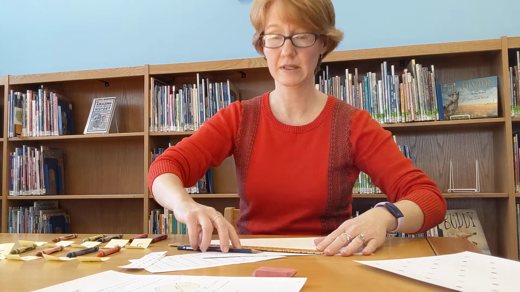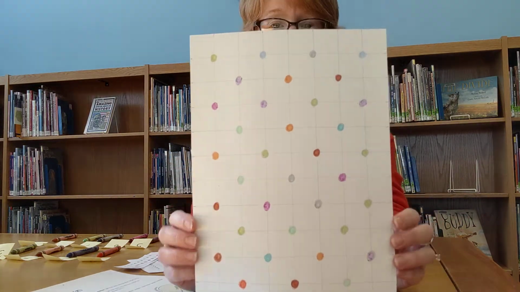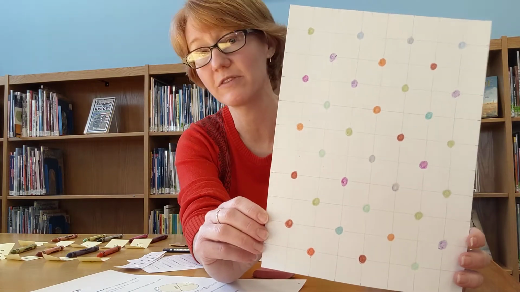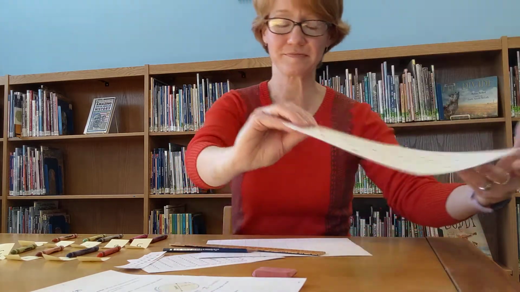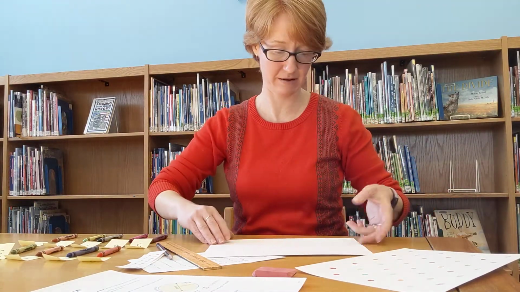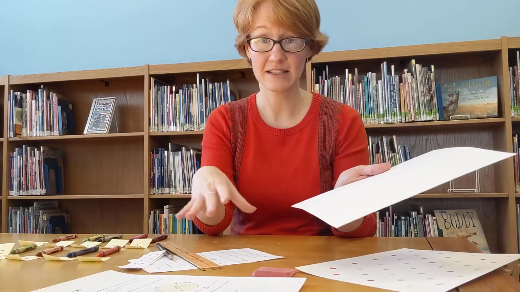Okay, so you can go ahead and pause me so you can have some time to do that. That's going to take a little bit of time. And this is what our final project is going to look like. This is pi, 3.14159, in art form.